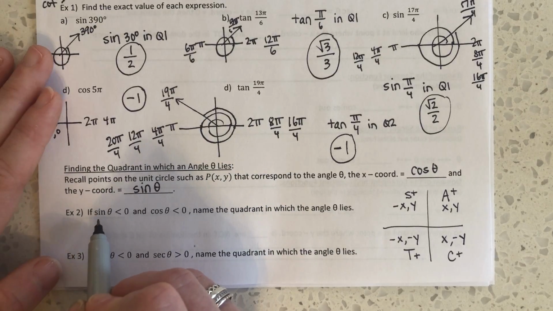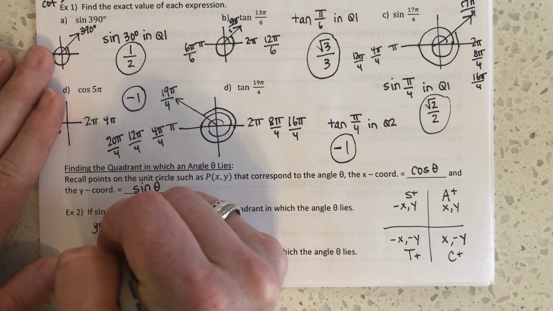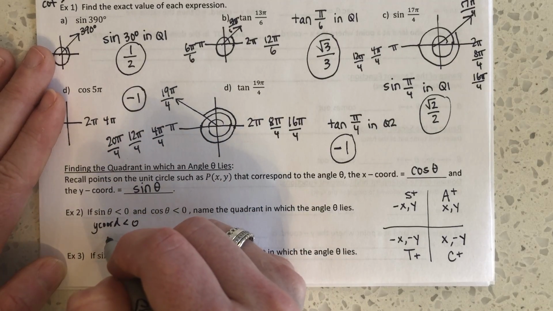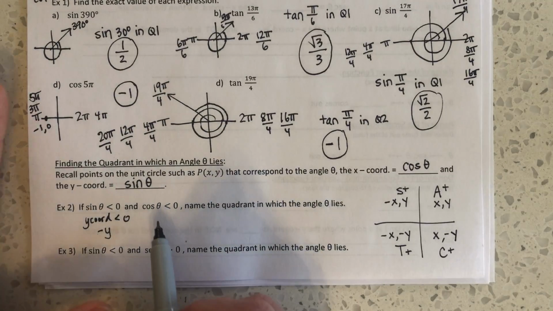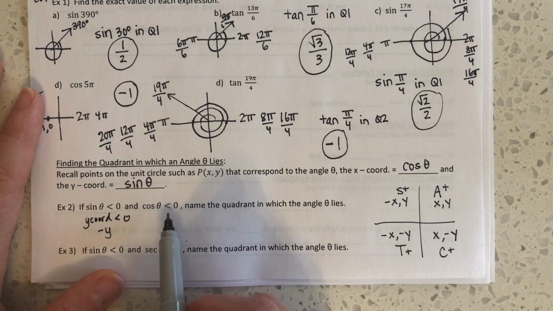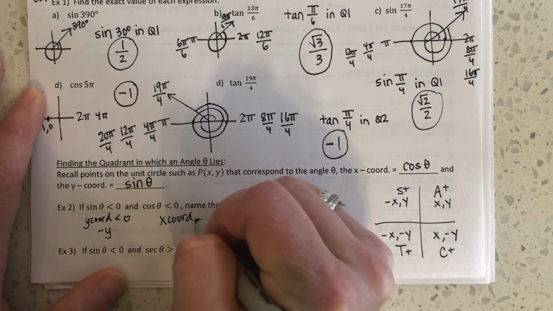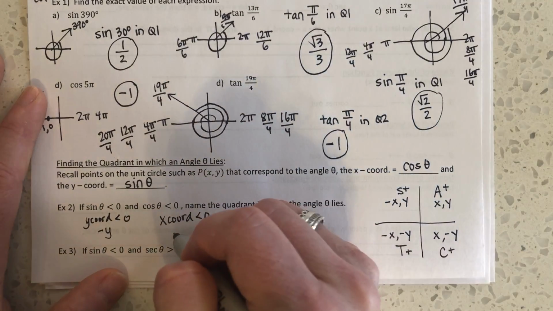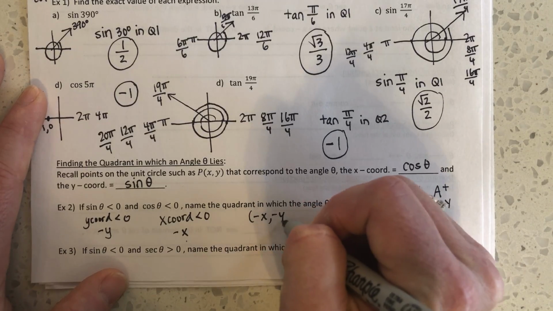Well, think about it. The sine is represented by the y-coordinate. So this is saying that the y-coordinate would be less than 0. So that means the y-coordinate would be a negative value. Okay? This one says the cosine is less than 0. So that means that the x-coordinate is less than 0. So that means the x-coordinate is a negative number. So you would have an ordered pair that is negative x and negative y.